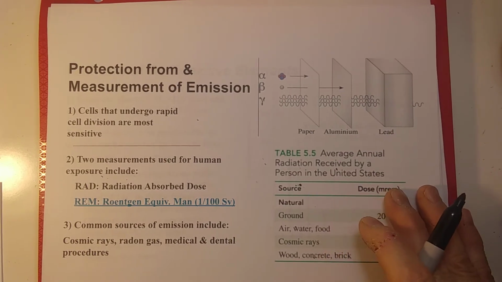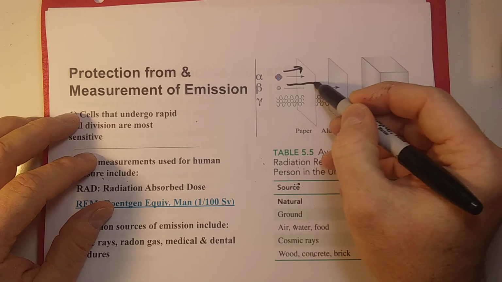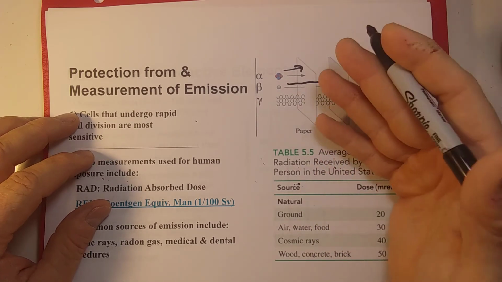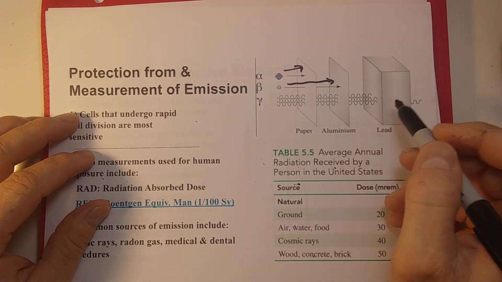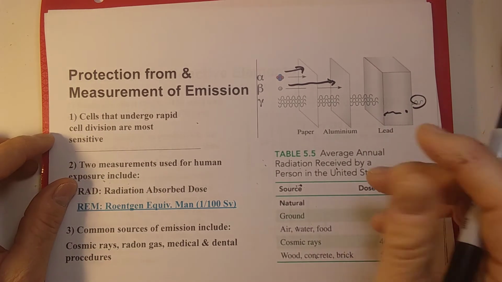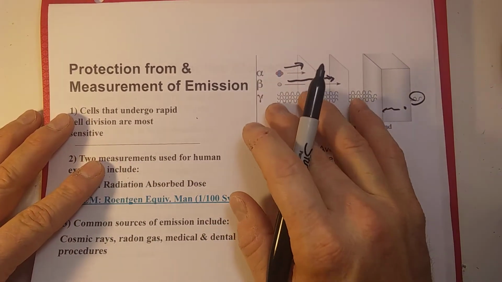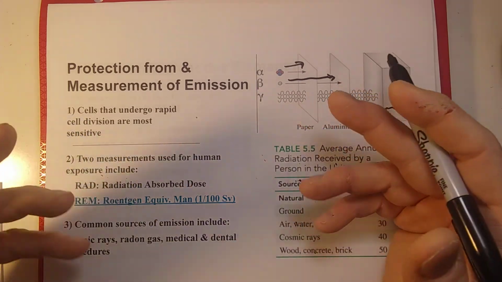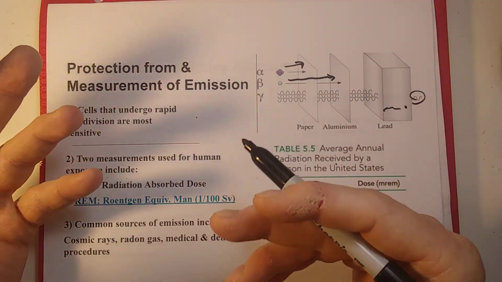Almost done. We've said the alpha particle can't go too far, paper can stop it. Beta particles can get stopped by just an aluminum layer, but those gammas can go through paper, aluminum, concrete. You need something like a thick piece of lead, and even then some of it still gets through. There's different ways because of the different penetrating powers of these particles, and even the different issues with the tissue, some tissues being more sensitive than others.